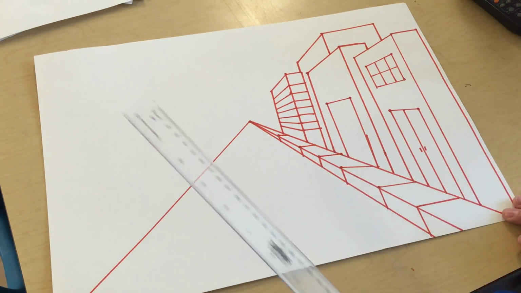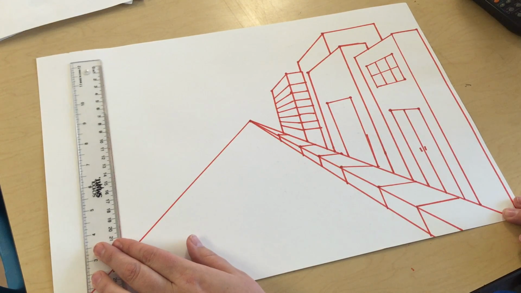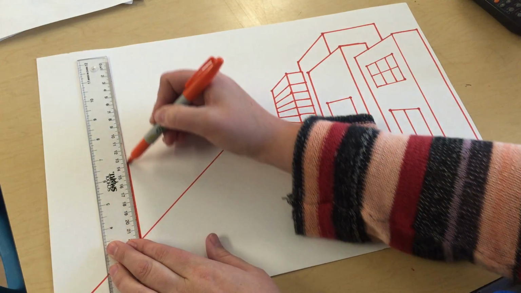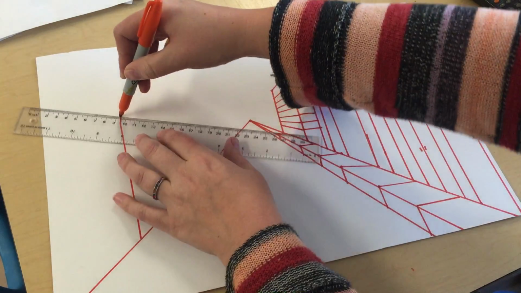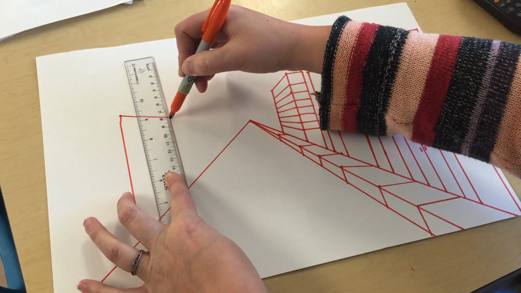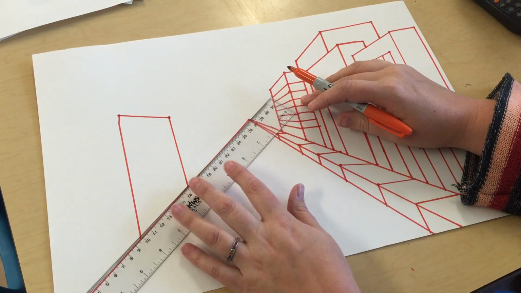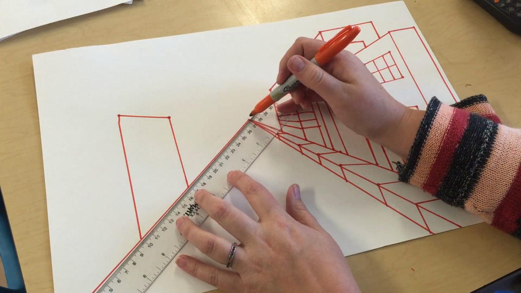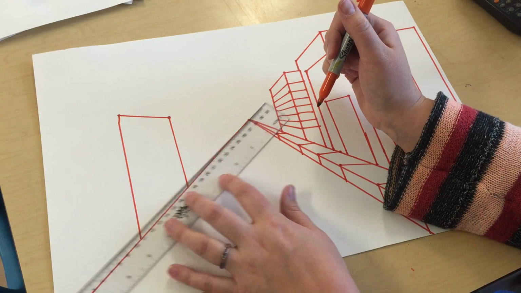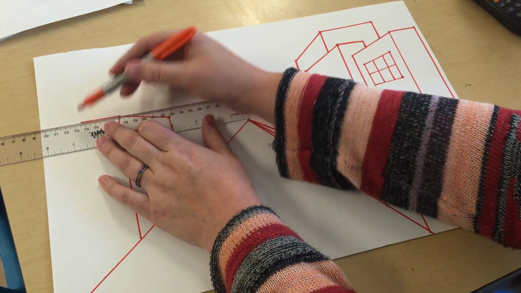So there's one side. On the other side, you just do the same exact process, except now opposite. You're just pointing this direction. If your lines start getting off or you're not going parallel to your sides, you will be able to tell right away. So try to keep things really straight.